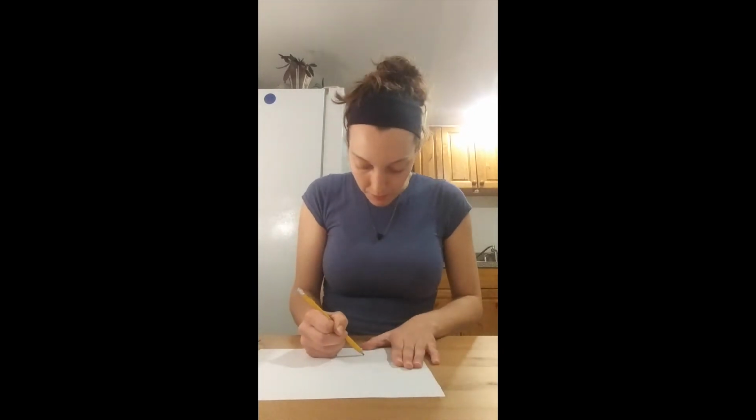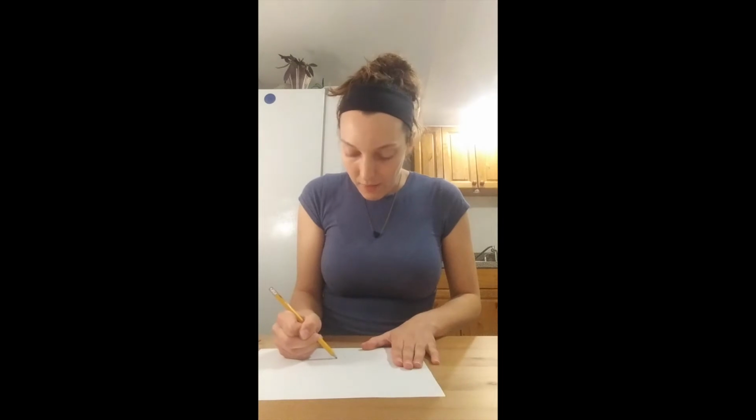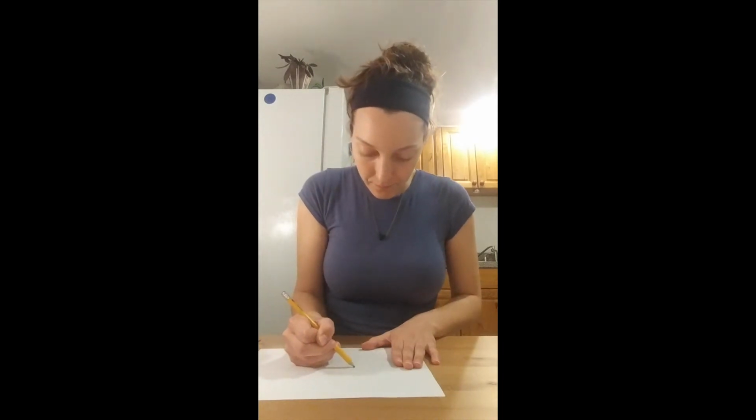I'm going to do another box around the A, kind of encasing that letter in there. Hopefully that makes sense. I'm going to continue making my block letters.